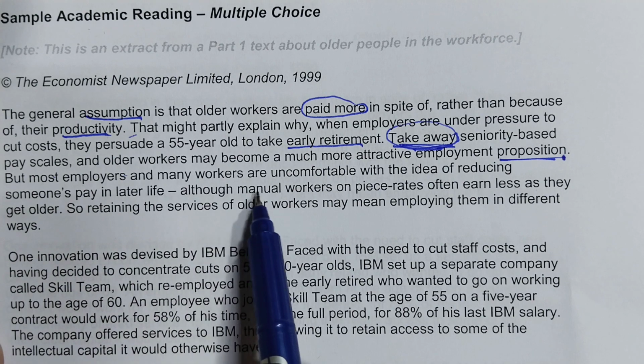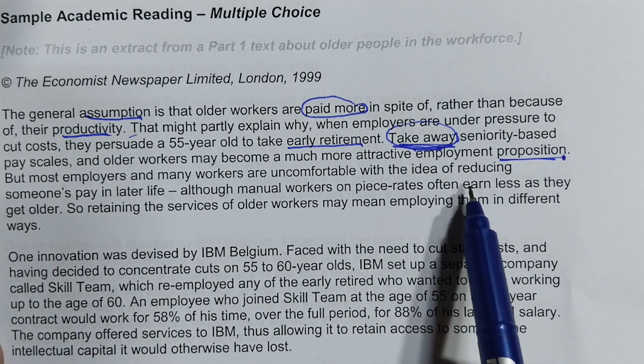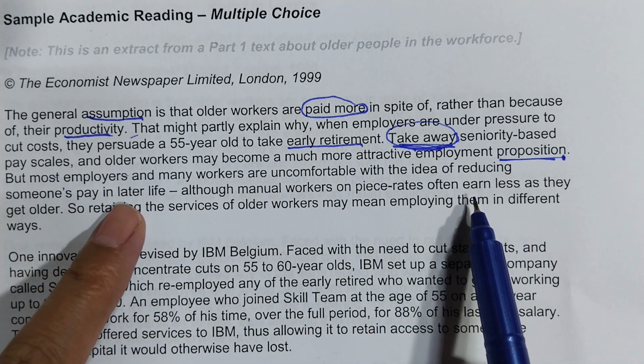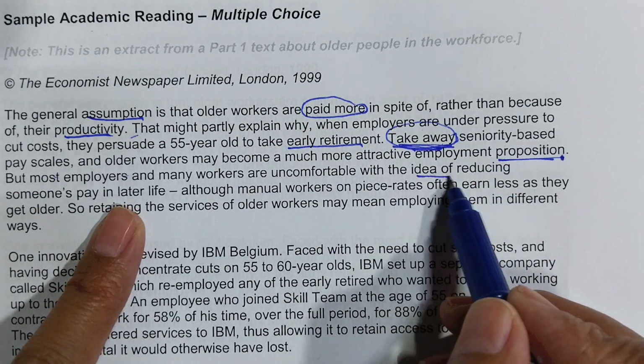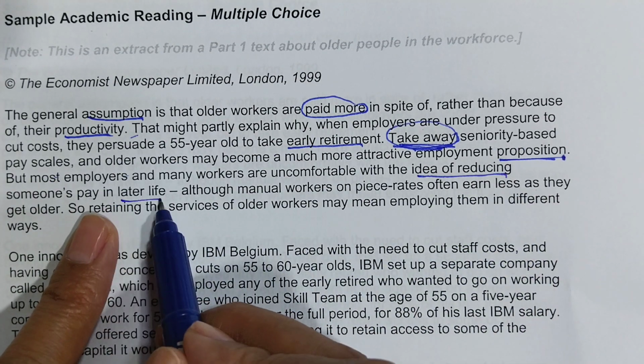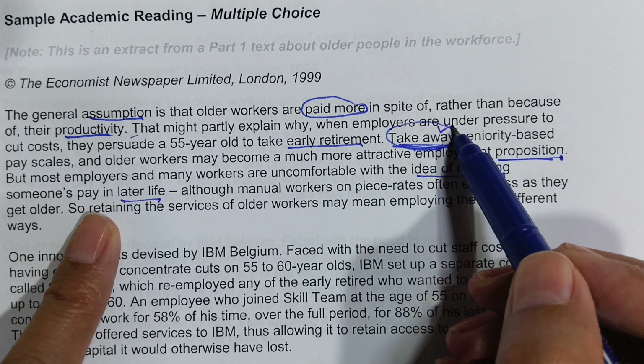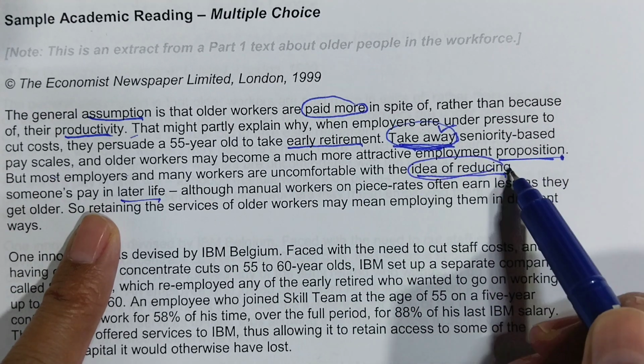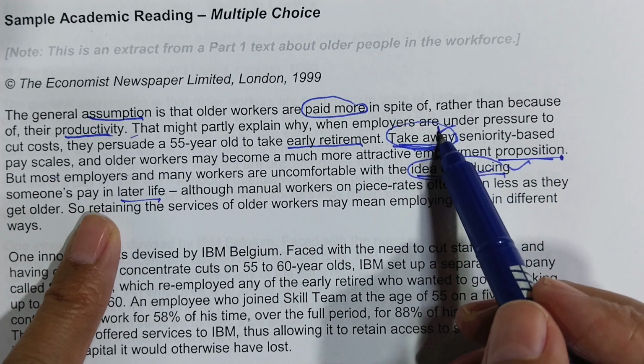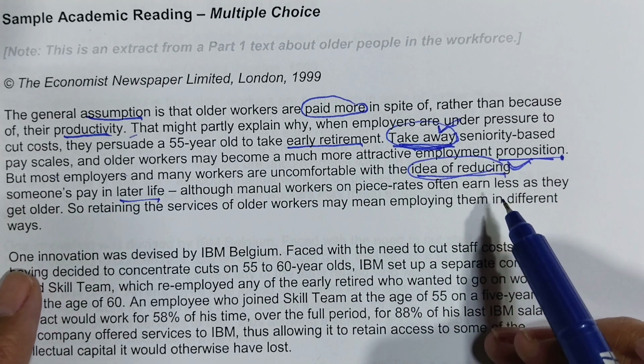But most employers and many workers are uncomfortable with the idea of reducing someone's pay in later life. So here they are talking about reducing pay in later life. I mean, not take away. This one is take away, this one is reducing. So two ideas are there: one is take away, the other is reducing.